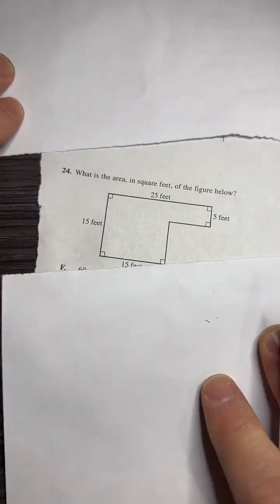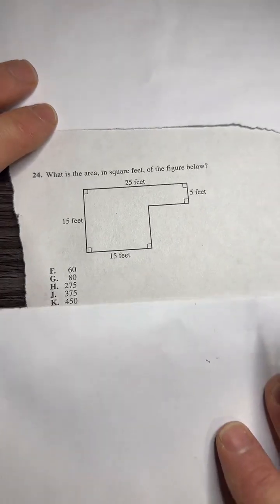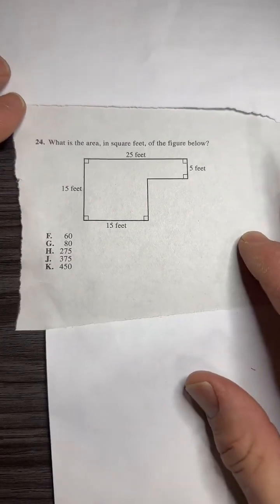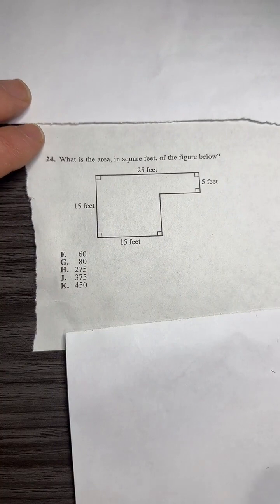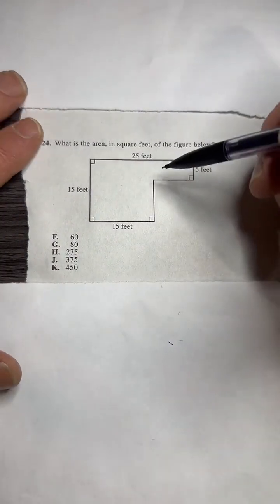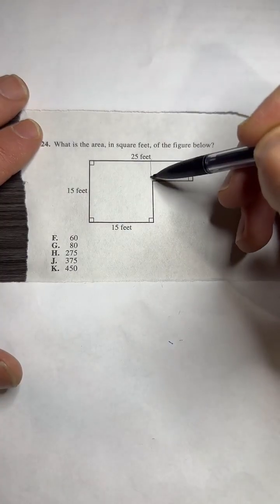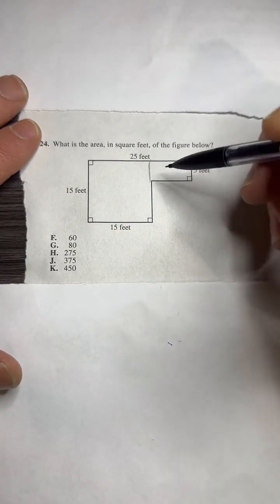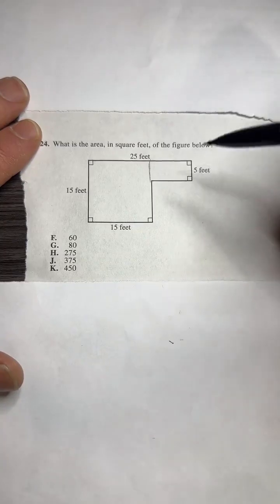Number 24. All right, we don't have very much longer. Probably another, I don't know, 5 minutes. What is the area in square feet of the figure below? Not too bad. So we're going to go ahead and break this up into chunks here. Multiple ways to do this. You could just minus this square or whatever.